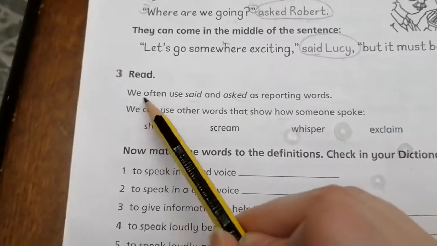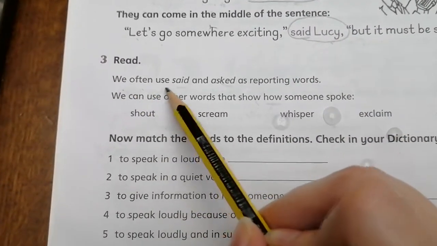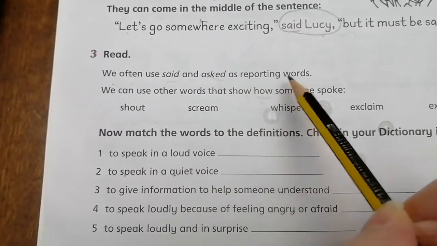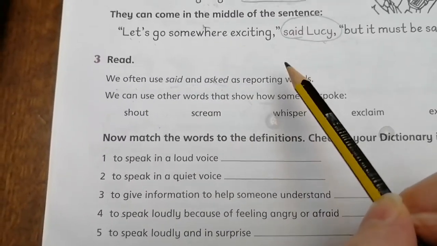Okay. We often use said and asked as reporting words, as we have here.